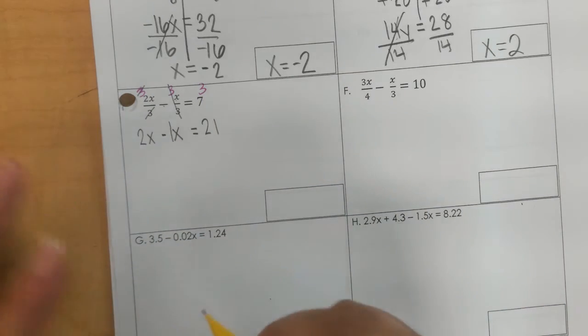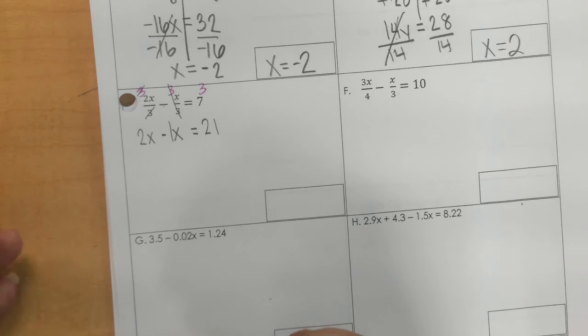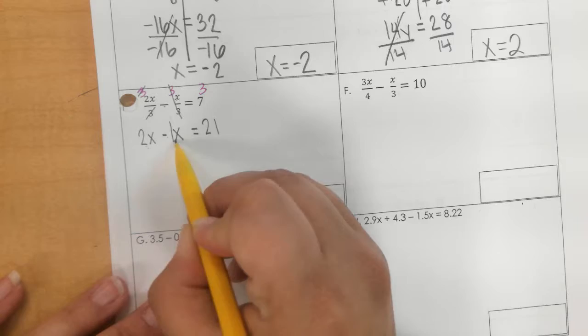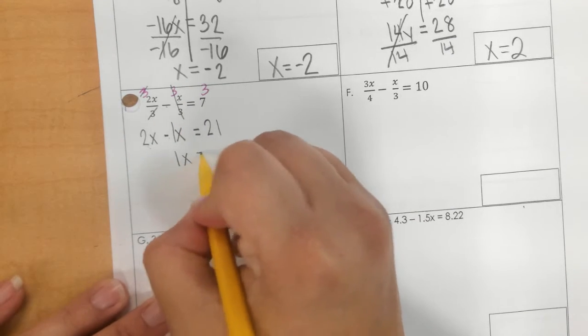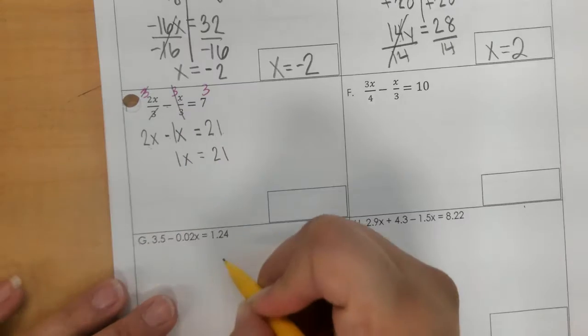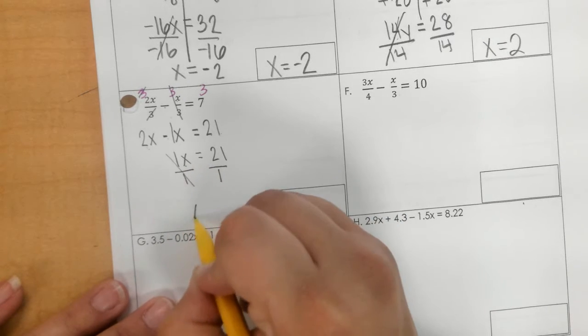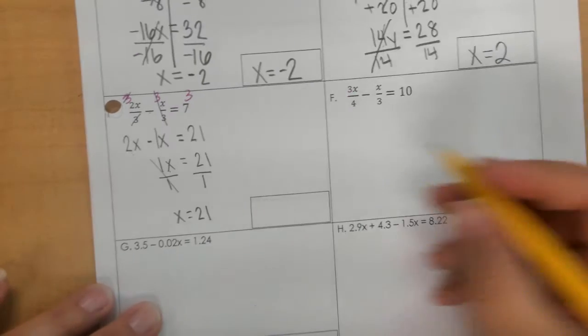So to solve, we're looking for combining like terms on the same side. And we see that these are both like terms. So 2x minus 1x becomes 1x equals 21. And then to get x by itself, we divide by 1. And x is 21.